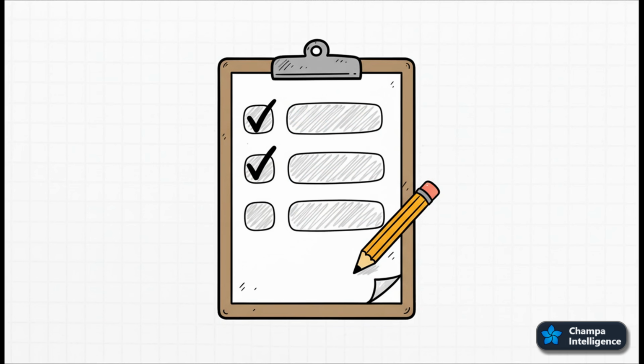The easiest way to think about activities, it's just a to-do list. Each one of those rounded rectangles is a specific item you have to check off before the process can continue.